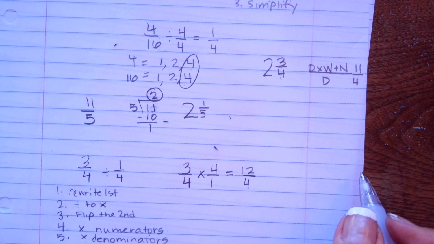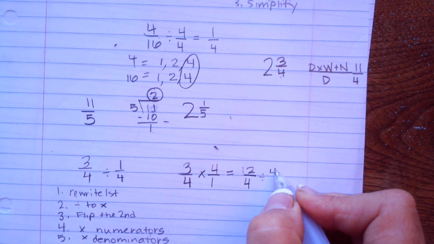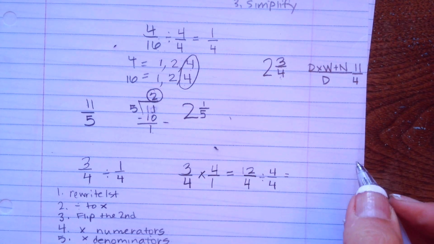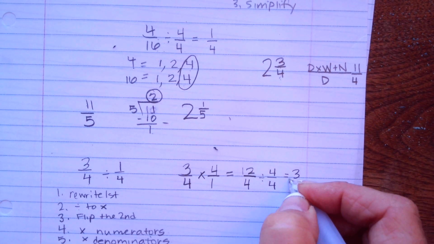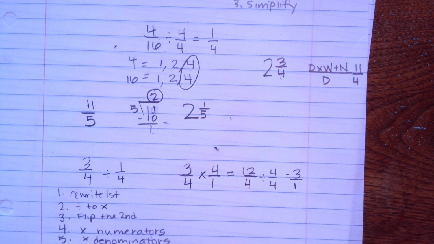What number do 12 and 4 have in common that you can divide by? Both have 4. That's the highest number that they have in common. 12 divided by 4 is 3, and 4 divided by 4 is 1. So the answer is 3/1, or just a plain old 3.